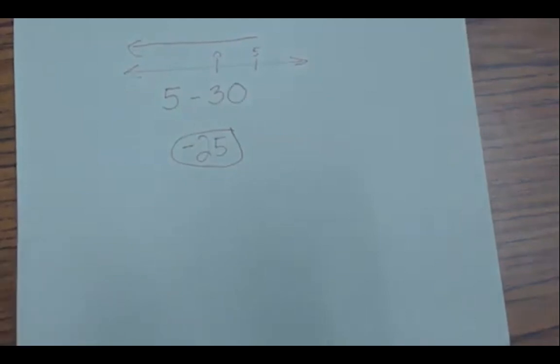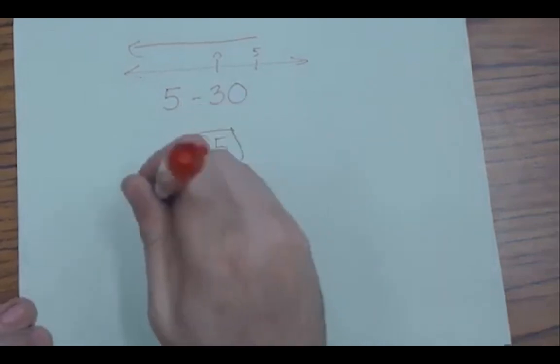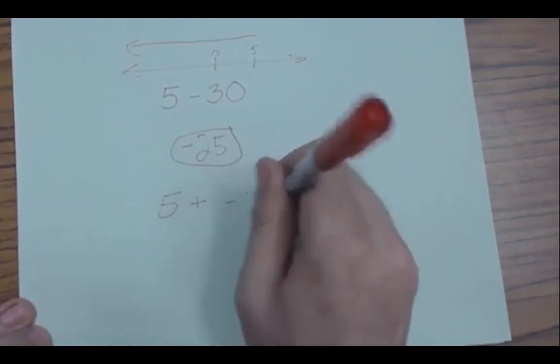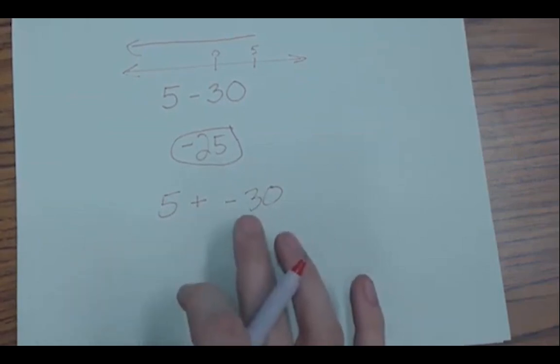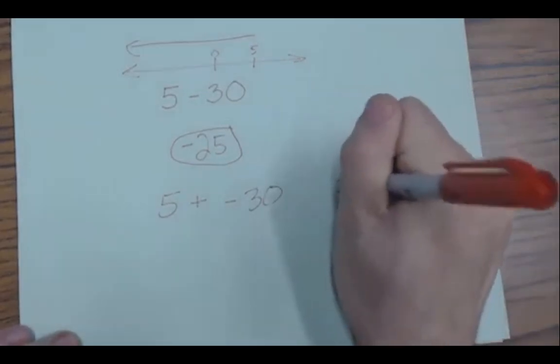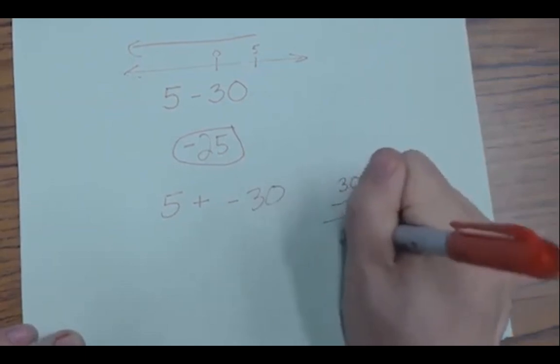The other way to do it is to write it as an addition problem. 5 minus 30 is the same as 5 plus negative 30. Here we're adding two numbers with different signs. When we add two numbers with different signs, we subtract the absolute values. 30 minus 5 is 25.